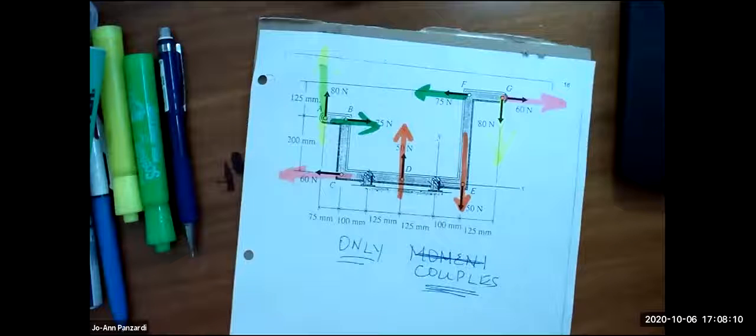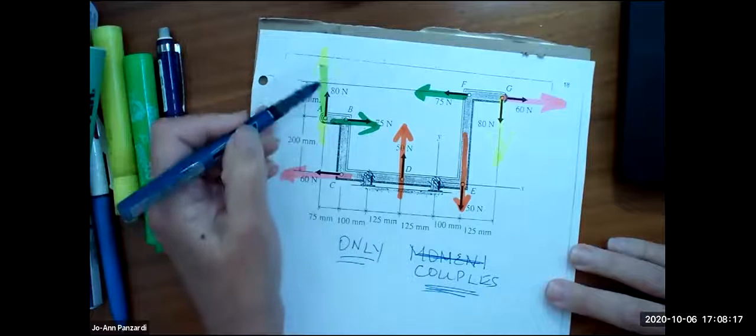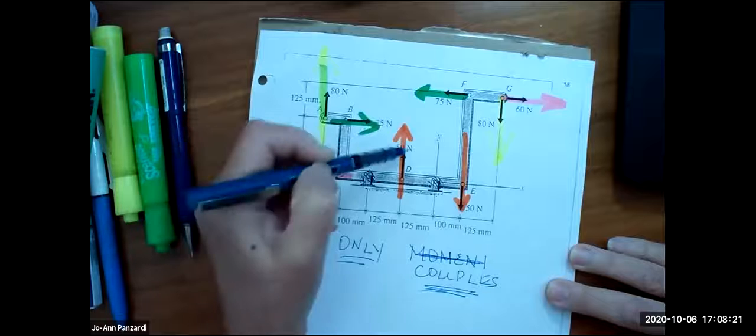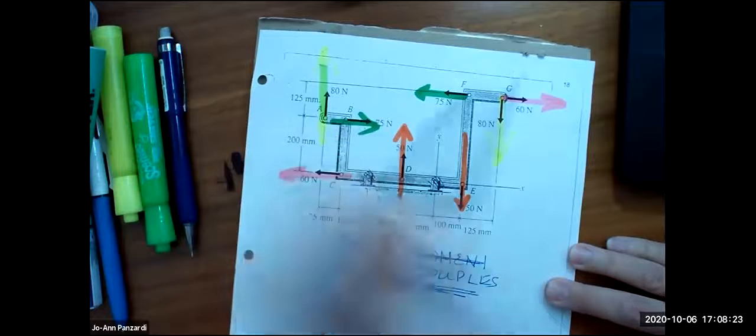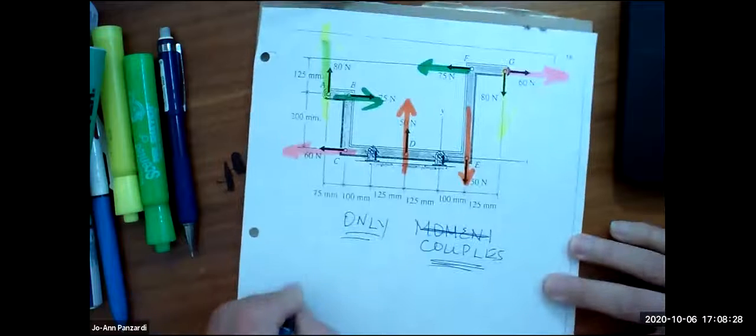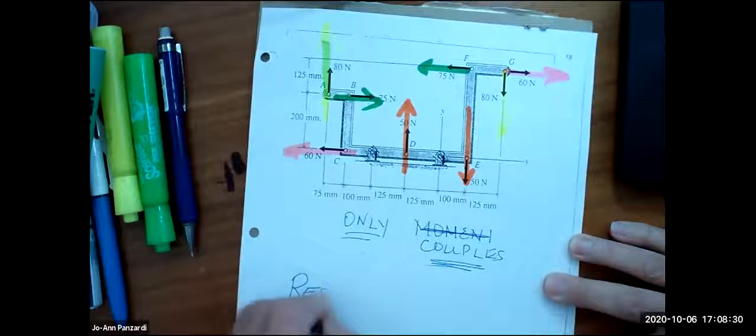Okay. So now, Gerardo, because we have an 80 going up and an 80 going down, a 75 going left, 75 going right, 50 going up, 50 going down, 60 going to the right, and 60 going to the left, what is the resultant force in this system?